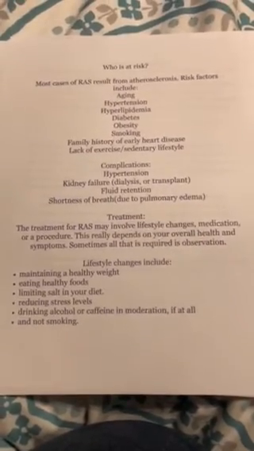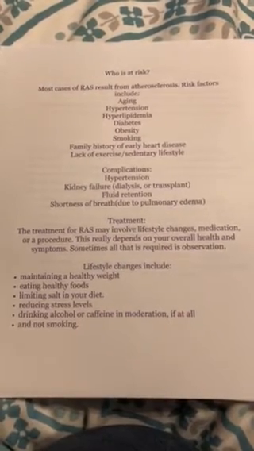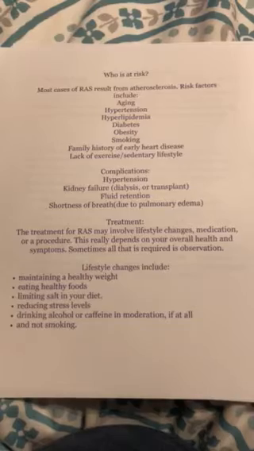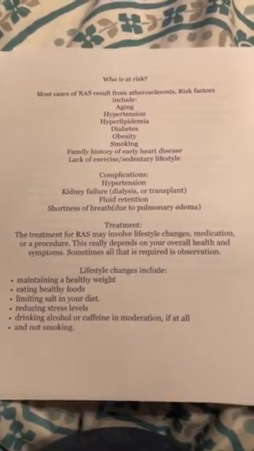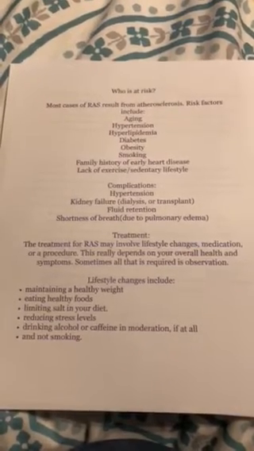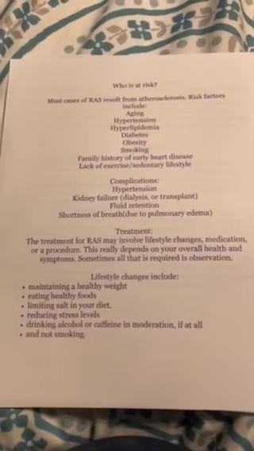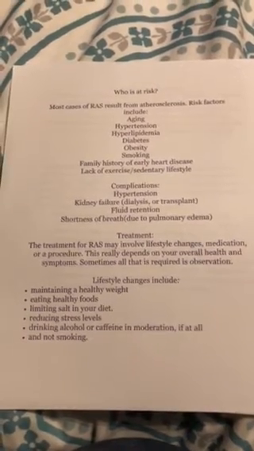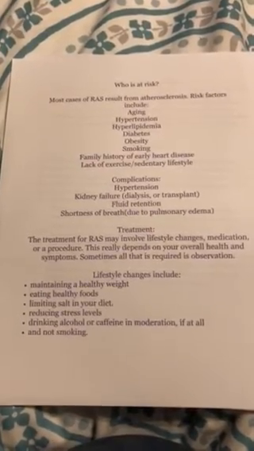Treatment for RAS may involve lifestyle changes, medication, or procedure. This really depends on the overall health of the patient and their symptoms. Sometimes all that is required is observation. For lifestyle changes, you would have to maintain or lose weight if you're at an overweight status, eating healthy foods, limiting salt in your diet, reducing stress levels, drinking alcohol or caffeine in moderation, if not at all, and not smoking.